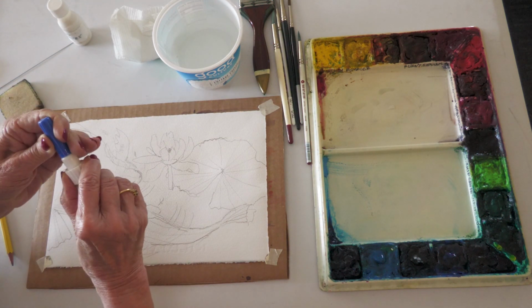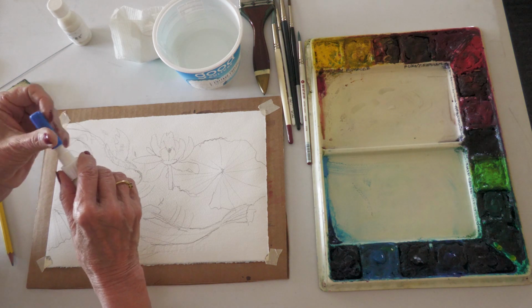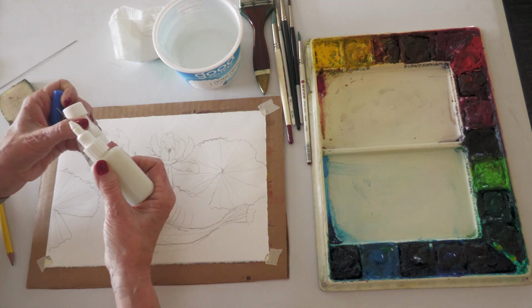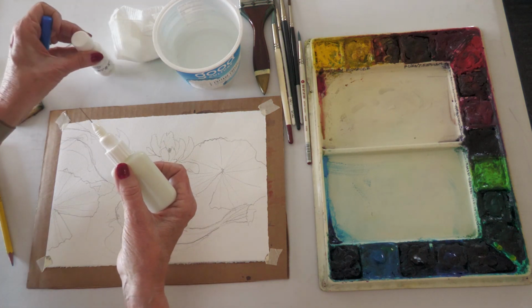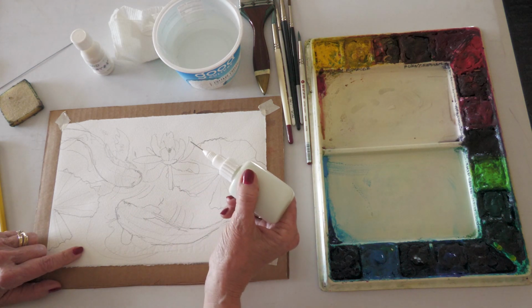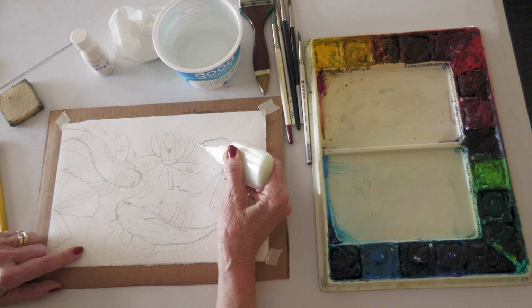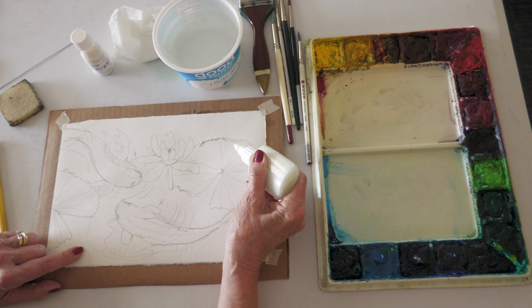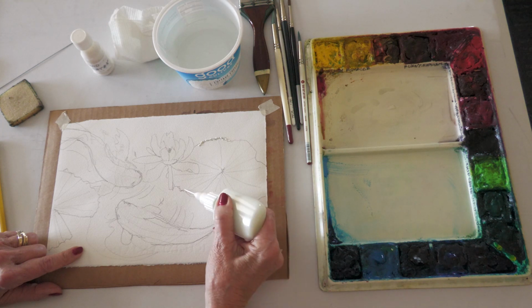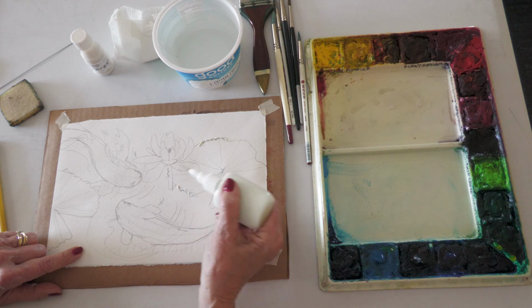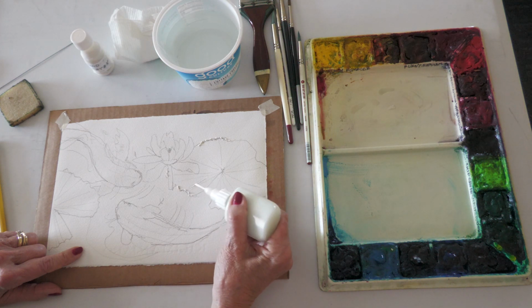Now, this is a fine line masking pen, and it does what masking tape does or other kinds of liquid latex, which can be applied, allowed to dry, and then later removed after you have finished your painting. You see how this flows around the edge where I want to keep the whites. It's okay to have more white applied than you actually need.